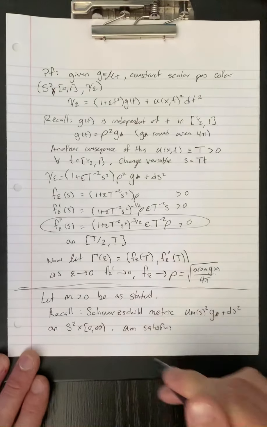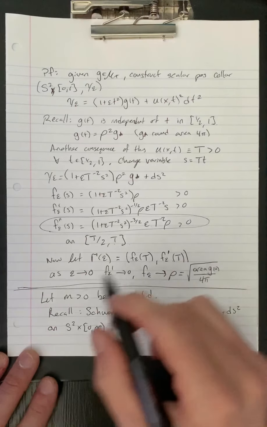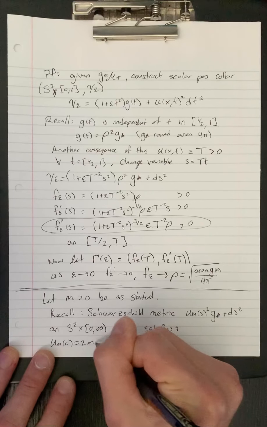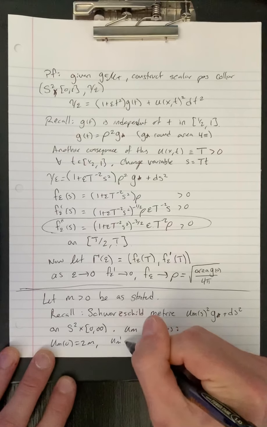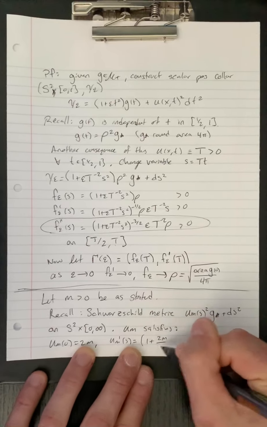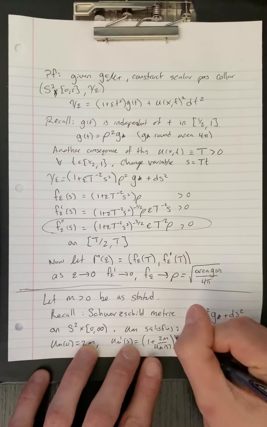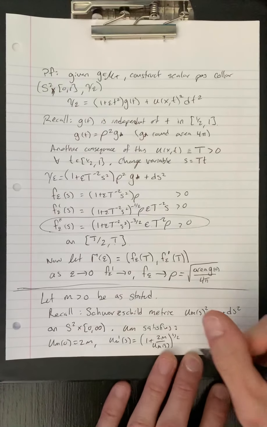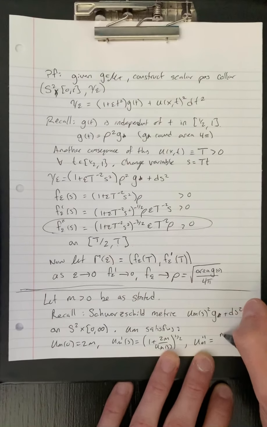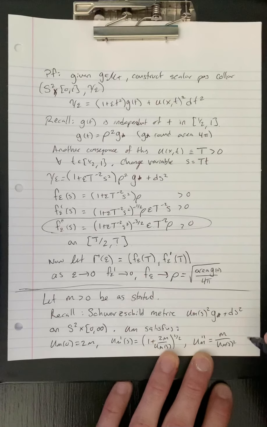And here u_m satisfies, I had this a few slides ago, but if you forget or you're watching this video at a later time, u_m of 0 equals 2m, u_m prime of s equals the square root of 1 plus 2m over u_m of s, and the second derivative is equal to m over u_m of s squared.